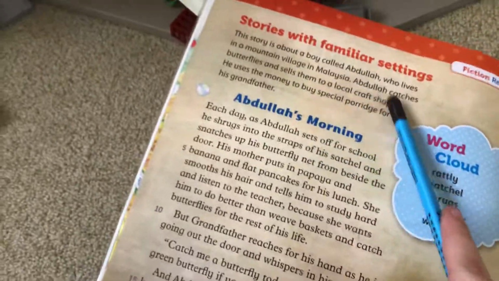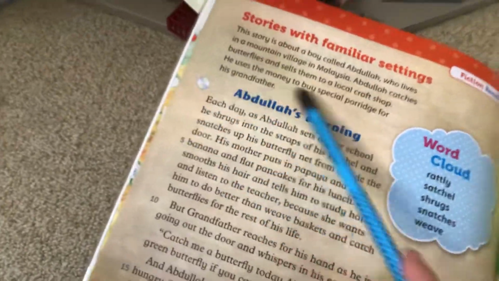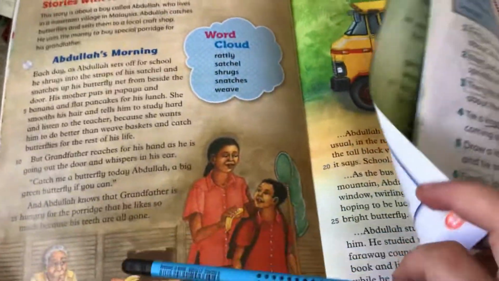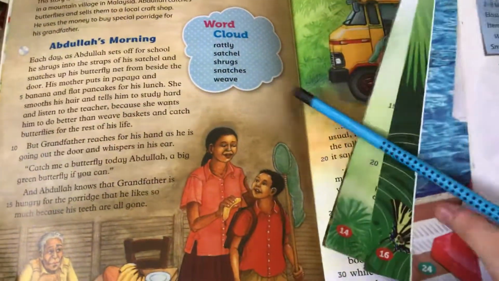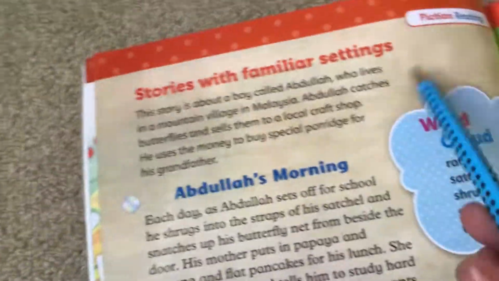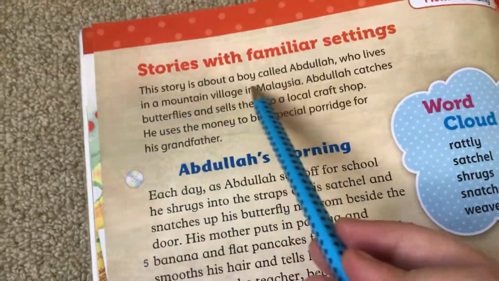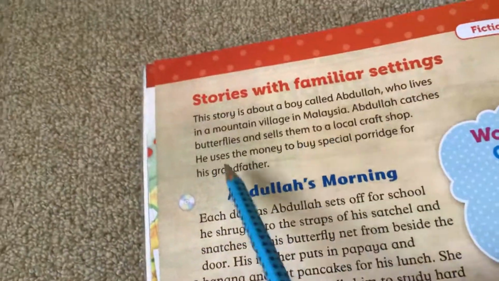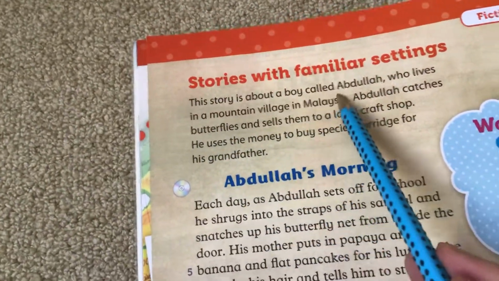Stories with familiar settings. So we're going to read this one today. And we'll try to finish chapter 1. Sorry if it's a blank. Oh no. Stories with familiar settings. This story is about a boy called Abdullah who lives in a mountain village in Malaysia.